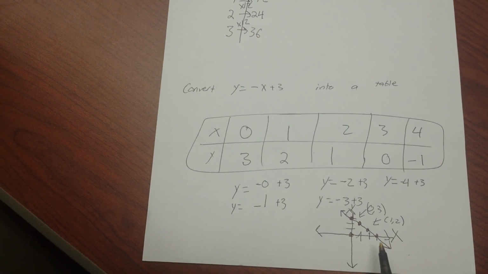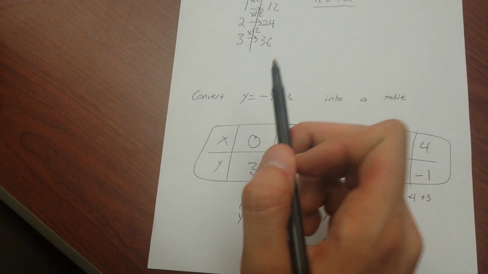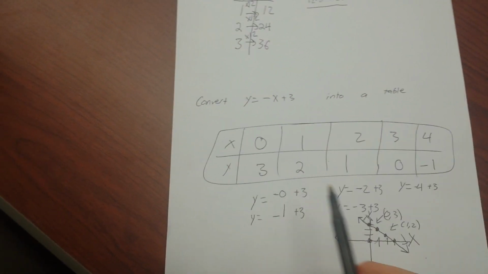This is the graphical representation of the table. The table is the tabular representation of the equation. They are all three showing the same information, just in different forms.